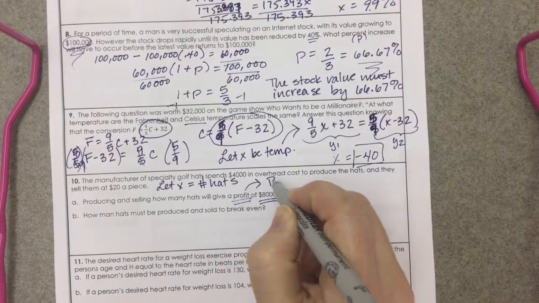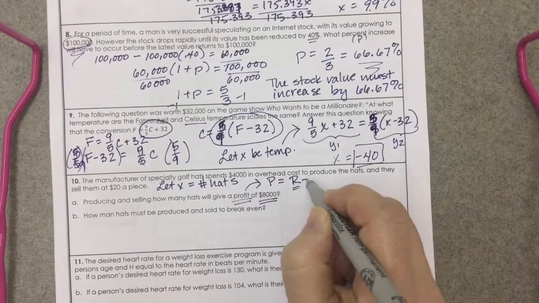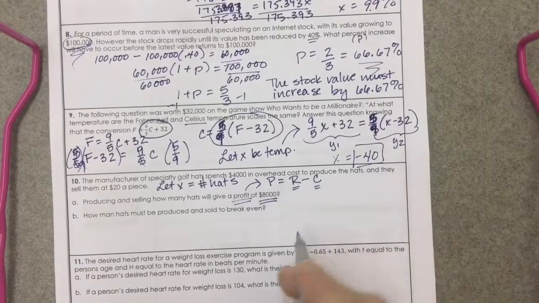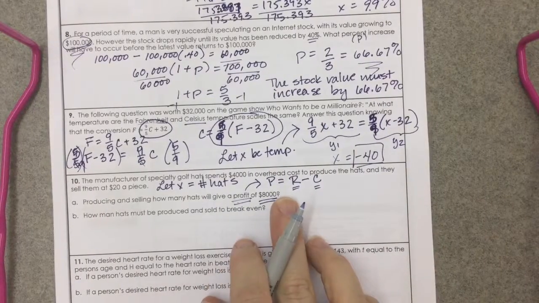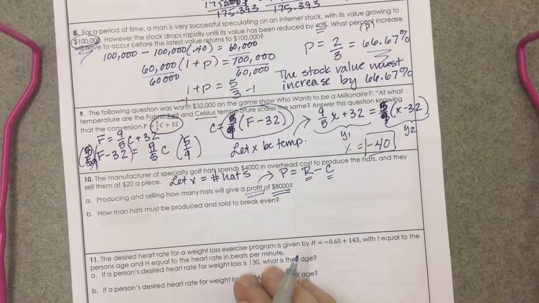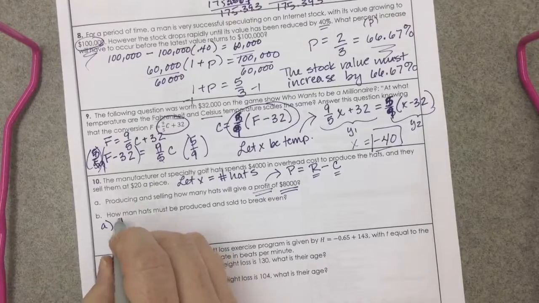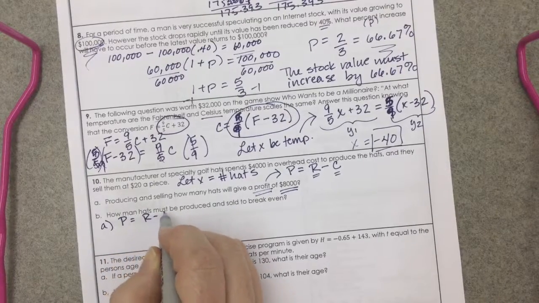Profit is equal to revenue, how much money we make, minus the cost, so how much everything costs. What's left over between the revenue and the cost, that's my profit. So for part A, I'm going to plug in my profit, revenue, and cost.